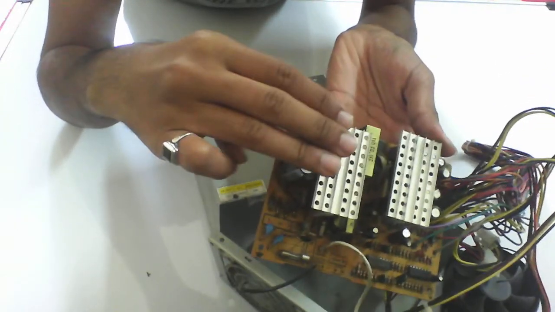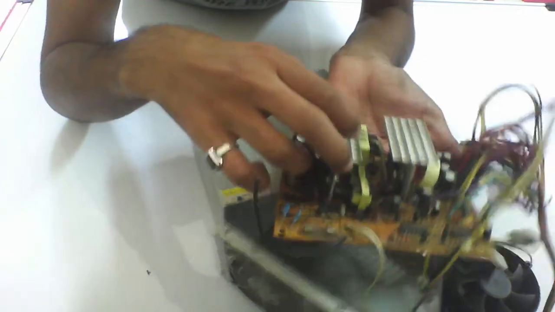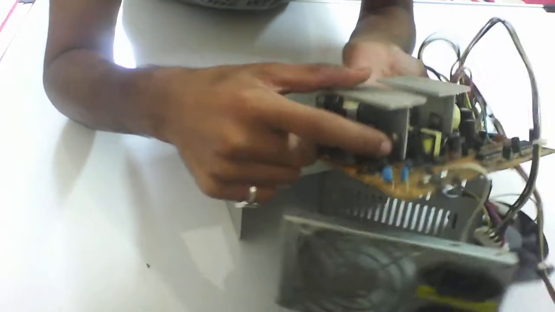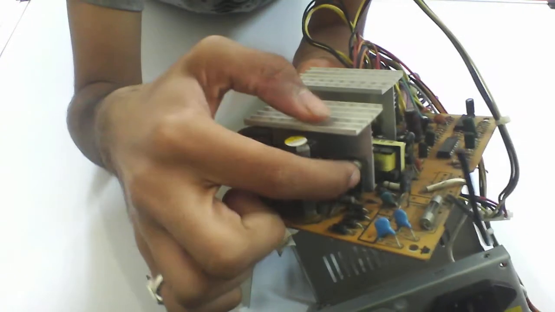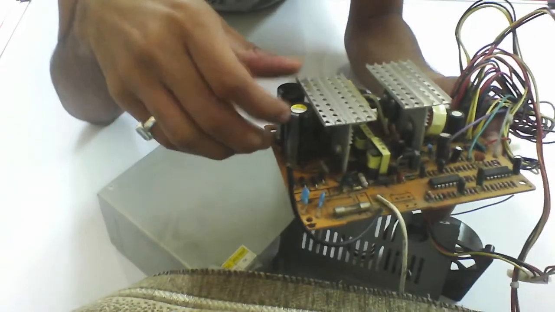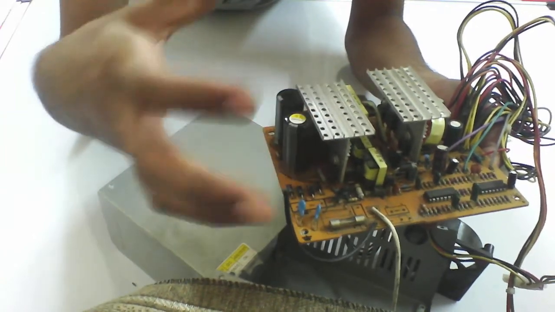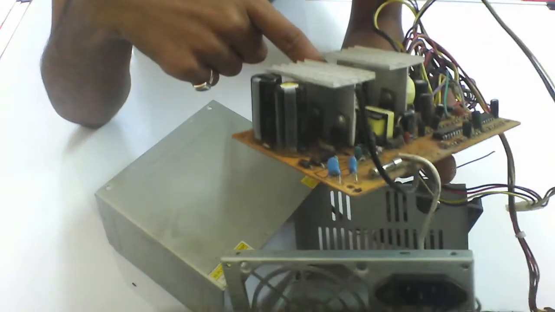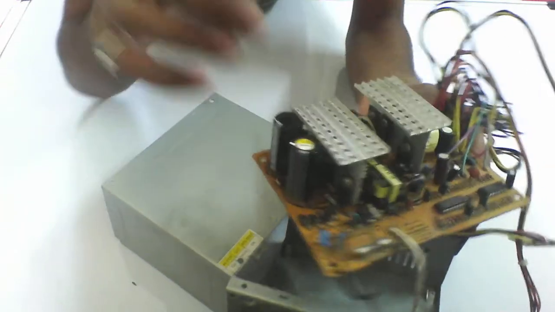Basically, this heat sink is supported by three transistors, shown here as one, the other one here, and the last one here. Basically, transistors emit a lot of heat, so a heat sink is used. Same here, these three transistors are connected.